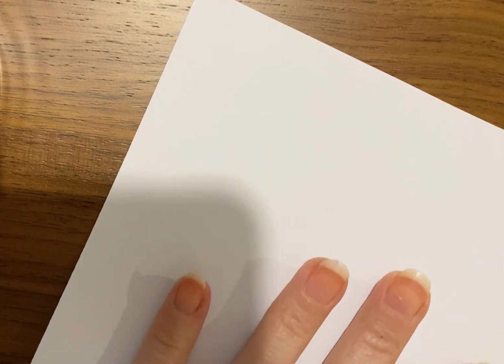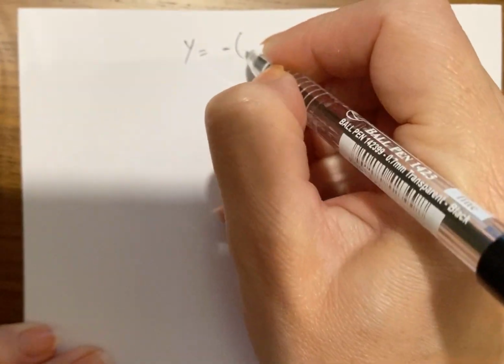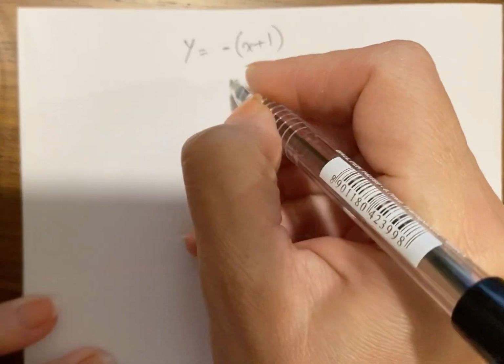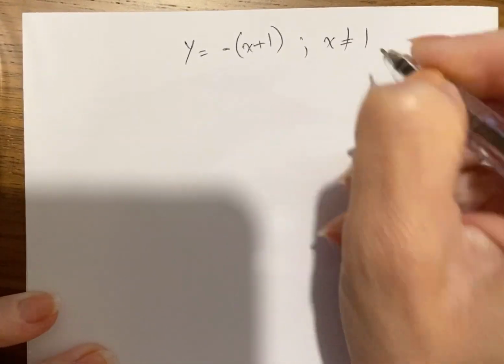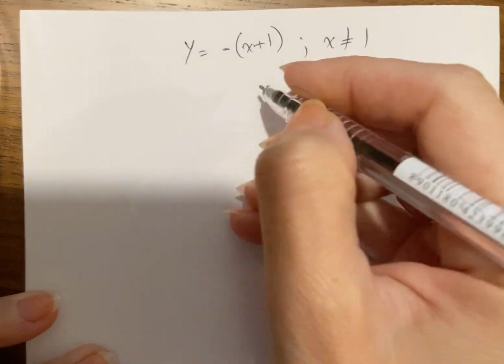So if I want to graph it, it's nothing but the straight line y equals minus x plus 1, except at x equals 1. At x equals 1, it's undefined.